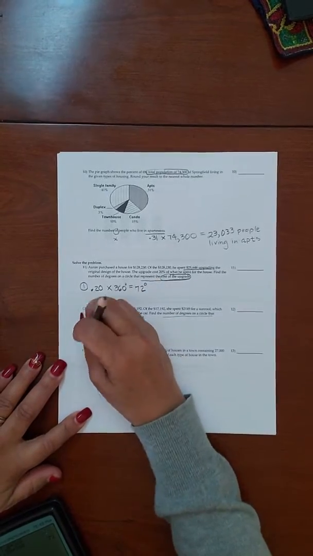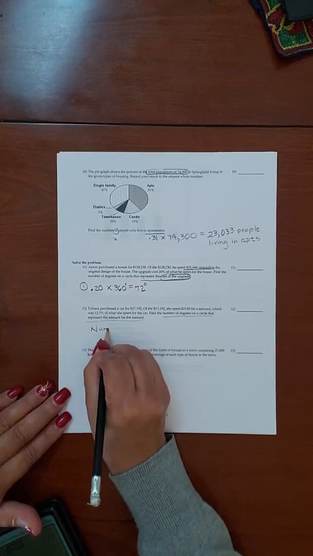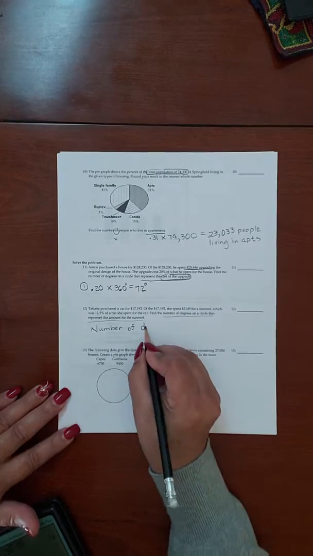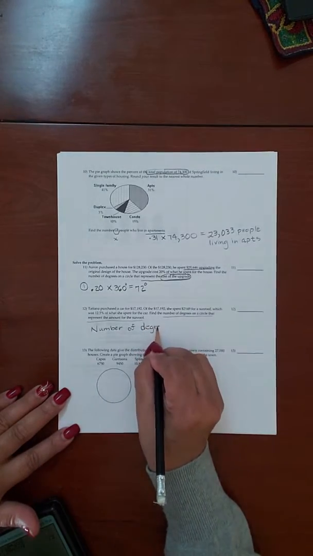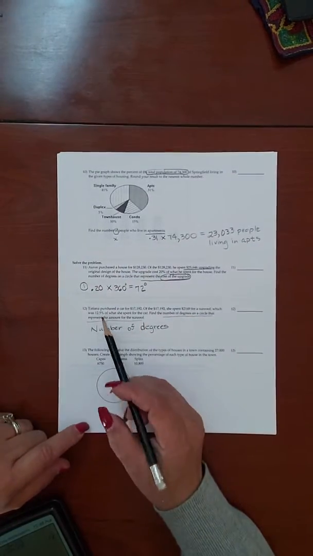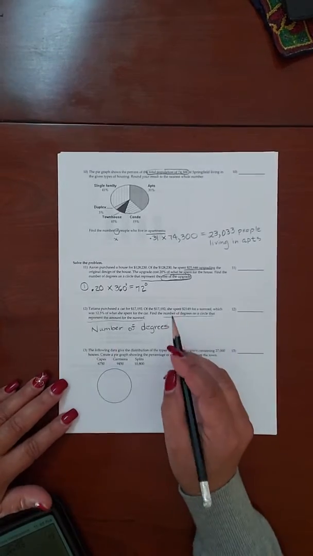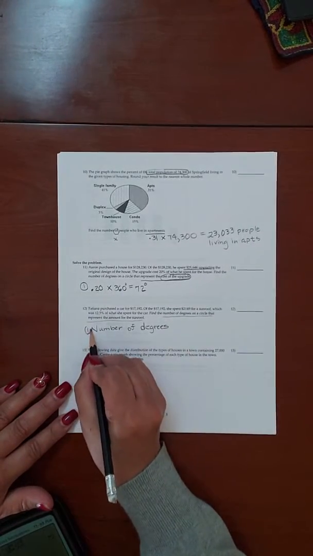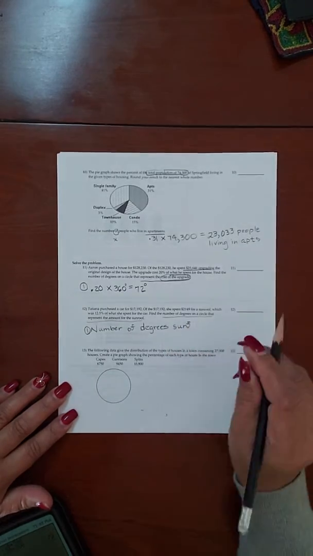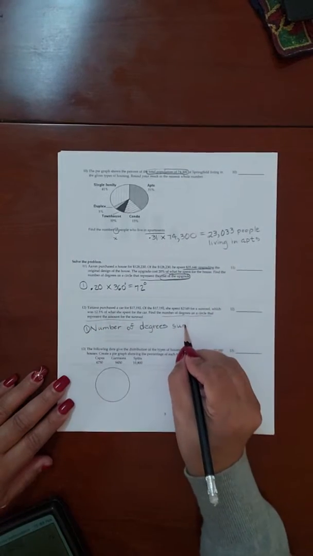Let me write this. Basically what I see students doing is trying to do this in several steps, and you can just get it done in one step. So, number of degrees devoted to sunroof. They've already told you what percentage to use, 12.5%.